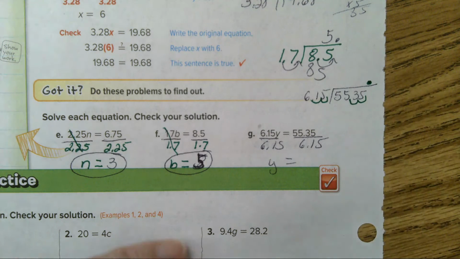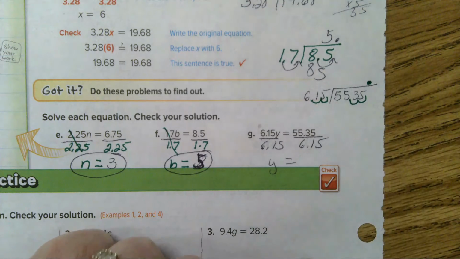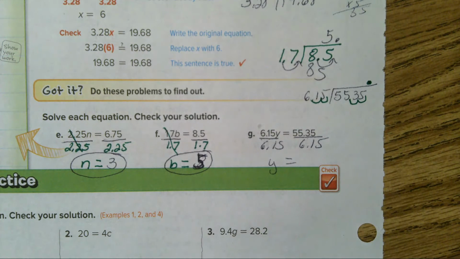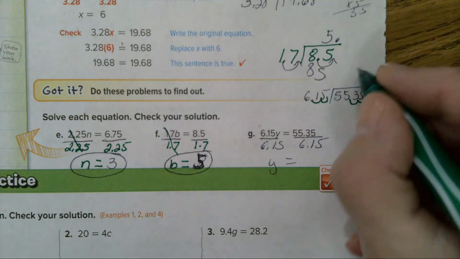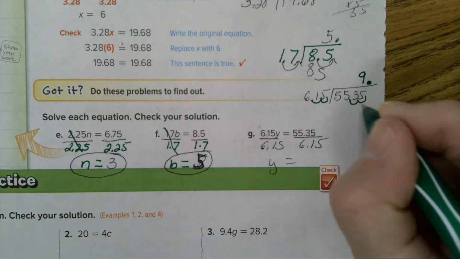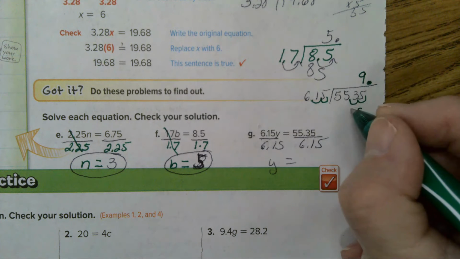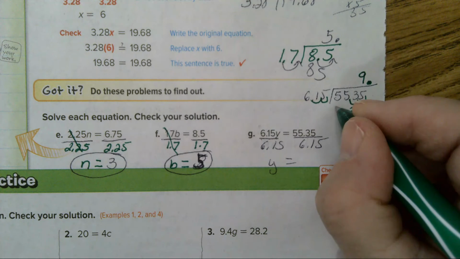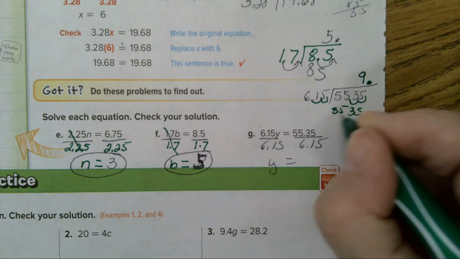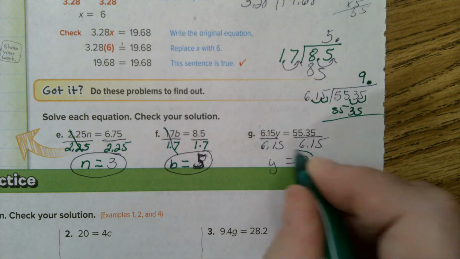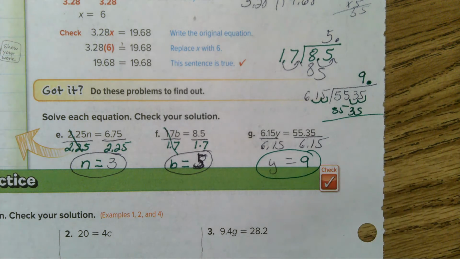And let's see, 6 will go into a 50 about 9 times. And I know the answer is 9. 9 times 5, carry a 4. 9 plus 4 is 13, carry a 1. 54 plus 1 is 55. So y equals 9. Are there any questions?